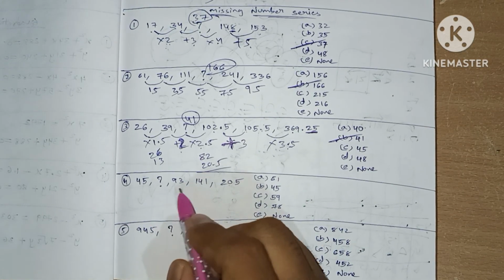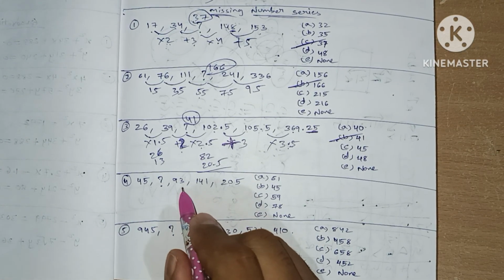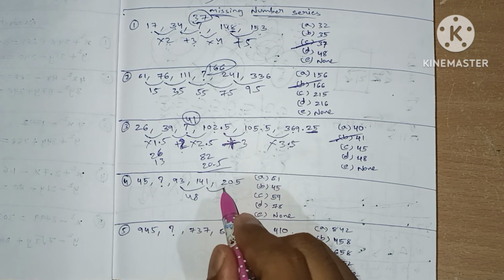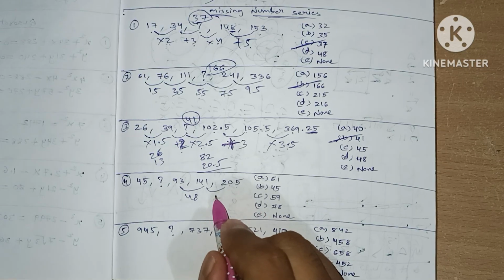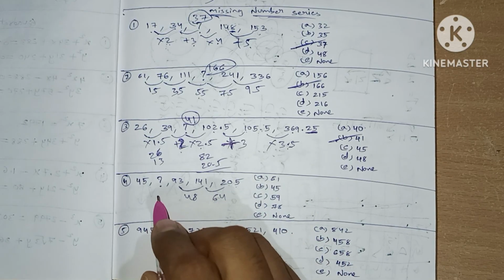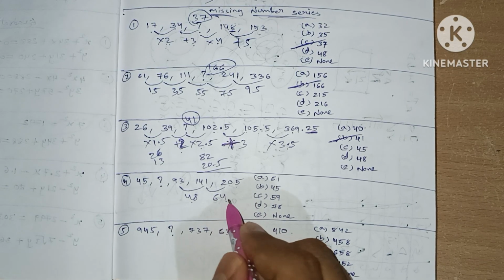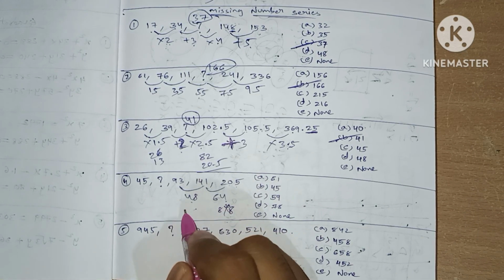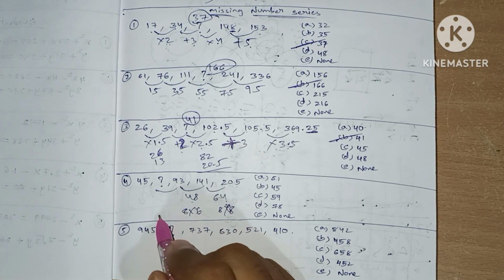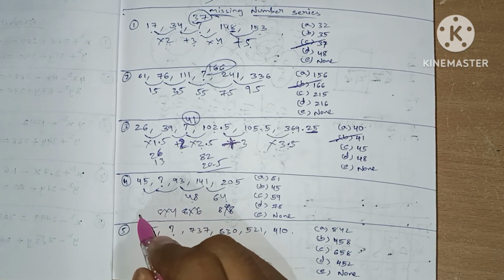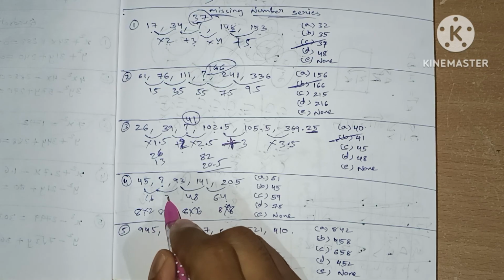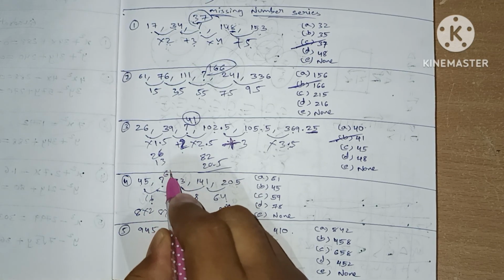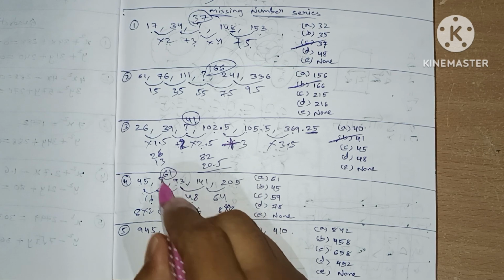Next, fourth question. Here we see the difference between these two is 48. Here the difference between these two is 59 plus 5, 64. So it looks like this is 8 square, this is 8 into 8, 8 6 times. So it must be 8 4 times, 8 2 times, 16, 32. 45 plus 16, which will be 61. 61 plus 32, we get 93. So answer is 61. Option A.